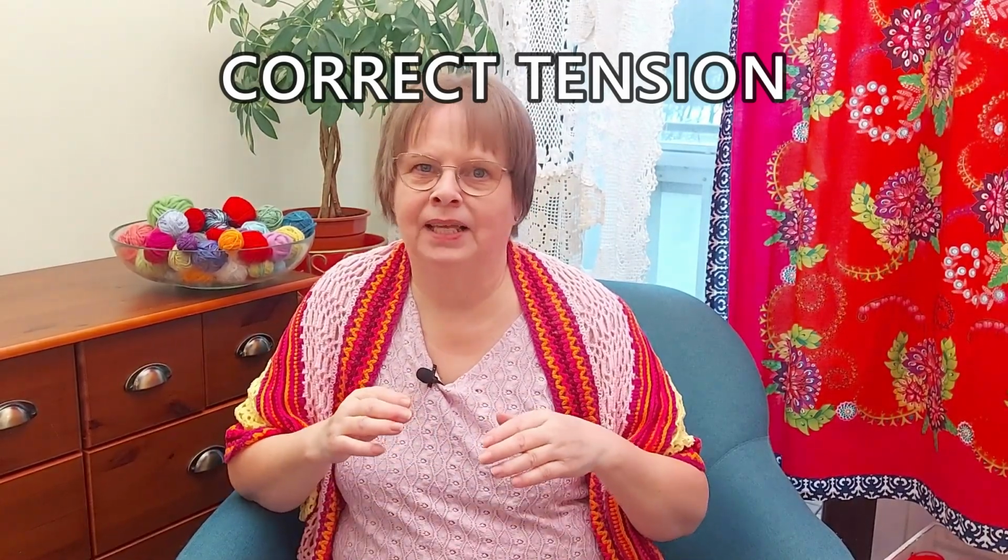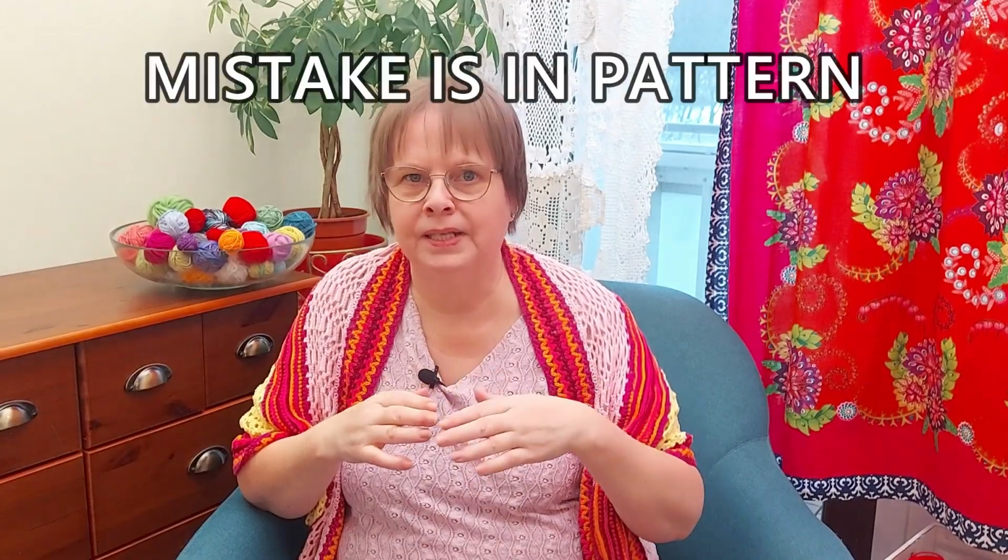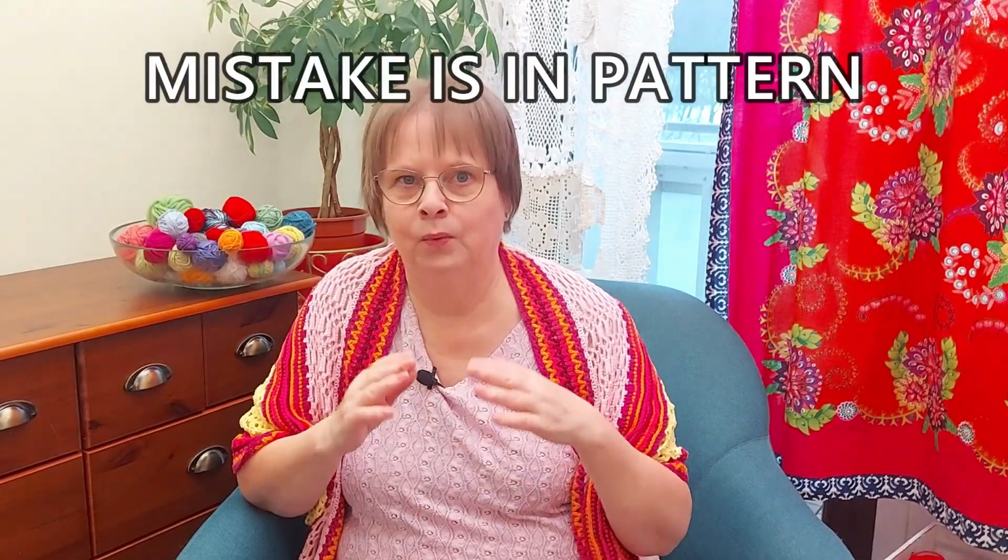In some items, like say scarves, the exact width may not matter. But if it's something that the size has to be correct, then your gauge has to be the same as in the pattern. Otherwise your work ends up too small or too big. But if after checking all these things, you are convinced that there is a mistake, then what?